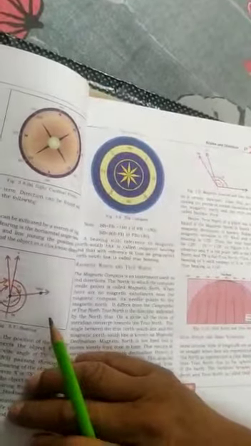Now the third element is direction. There are 4 cardinal directions which are given.